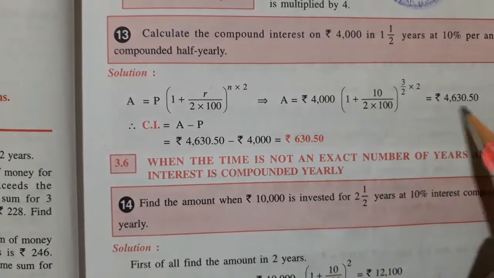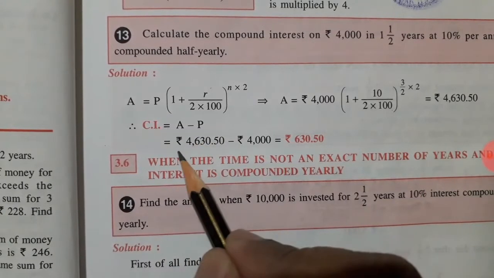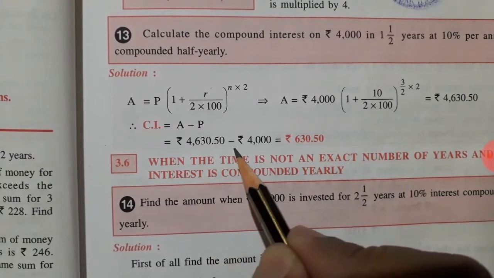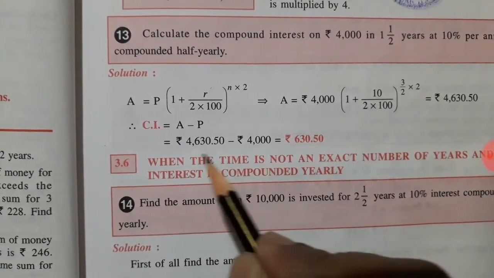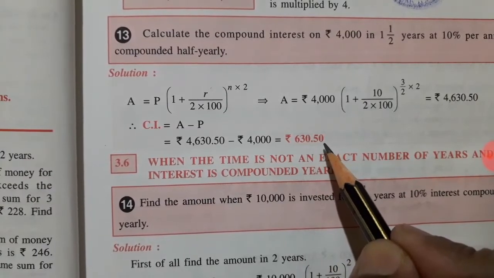We were asked to find out the compound interest. We have calculated this is the amount. So compound interest is equal to amount minus principal. Then amount is 4,630.50 and principal is 4,000. So their difference is 630.50.